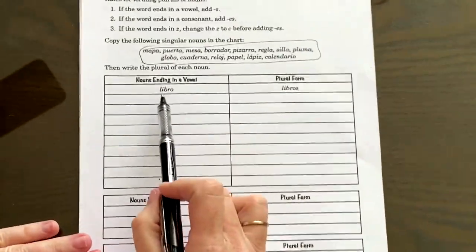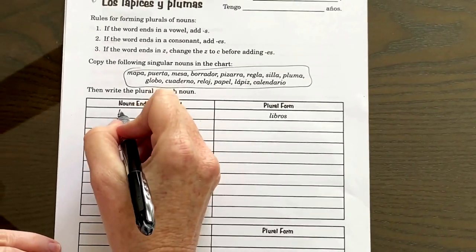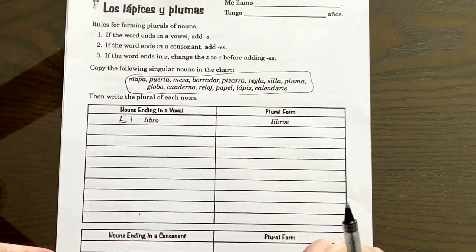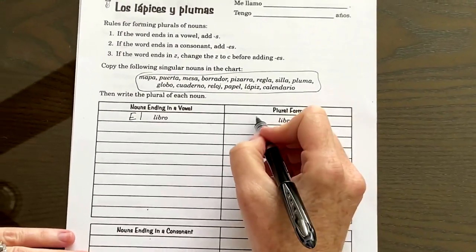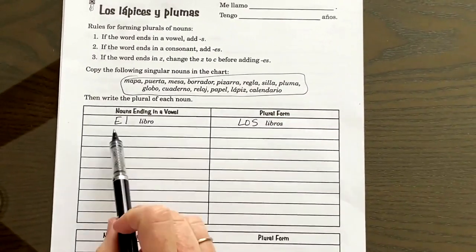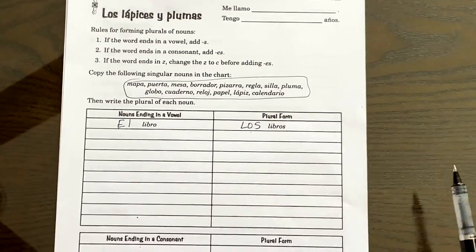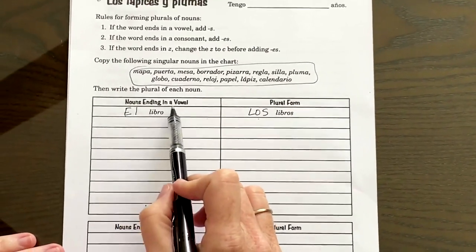So for example, libro, we would use el because it's just one and it ends in an O, so it's masculine, el libro. And then libros, we would use los libros, because that's how you change el to los when you have more than one. So let's look at another noun ending in a vowel.